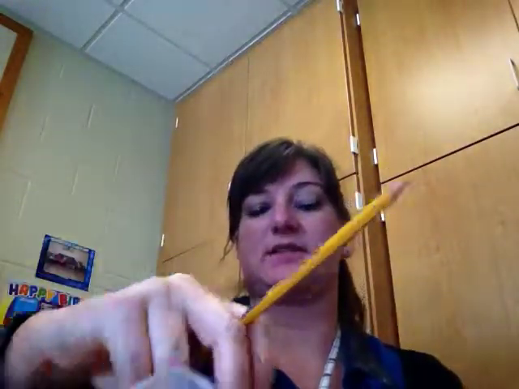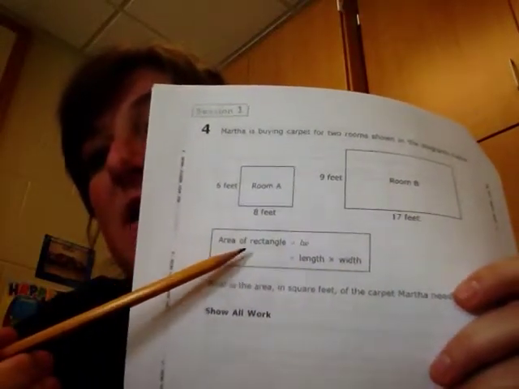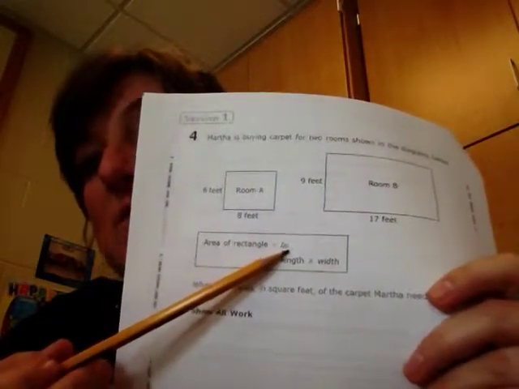Okay, next page. We are given this diagram. We are given room A and room B. And Martha is buying carpet for 2 rooms shown in the diagram. These are the 2 rooms she wants to cover with carpet. When you go to Home Depot, you have to be able to know, hey, this is my square footage. And square footage is the area of that rectangle of the room. And it even gives us a little key right here, which is really nice because then we don't even have to remember. We just know the area of the rectangle is length times width.